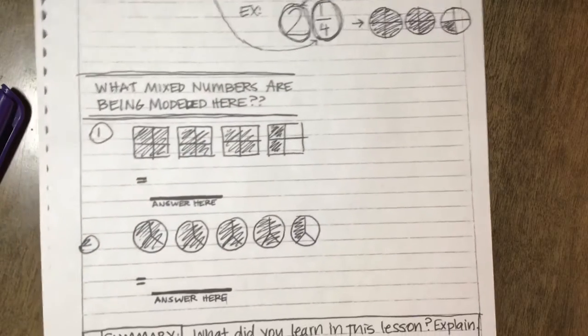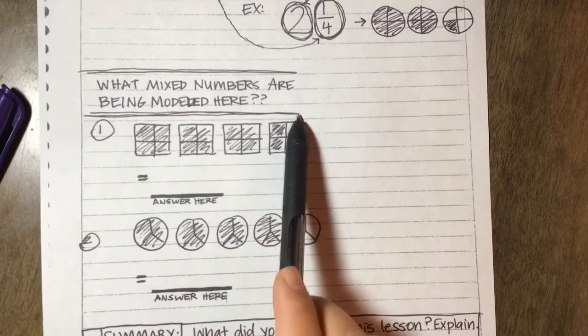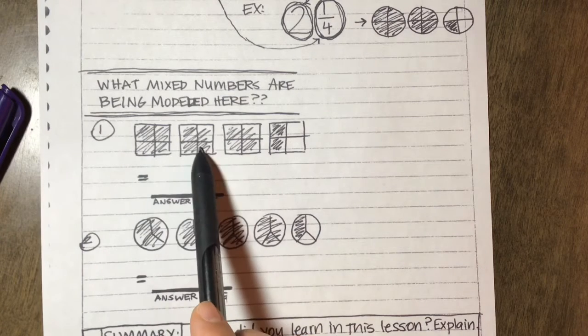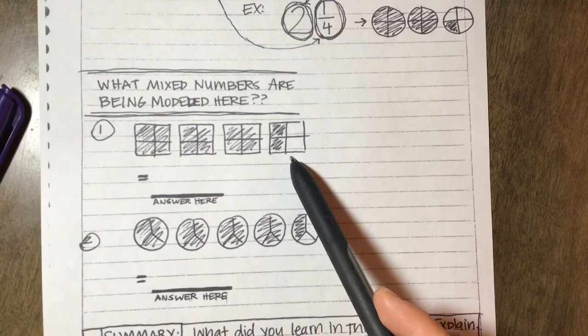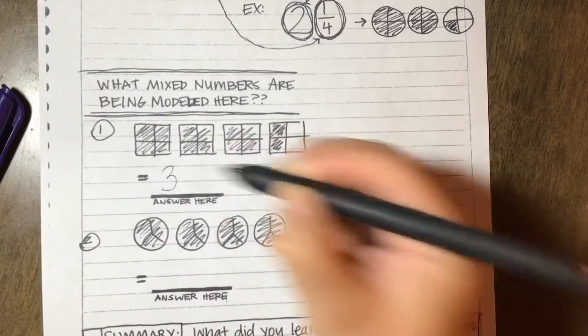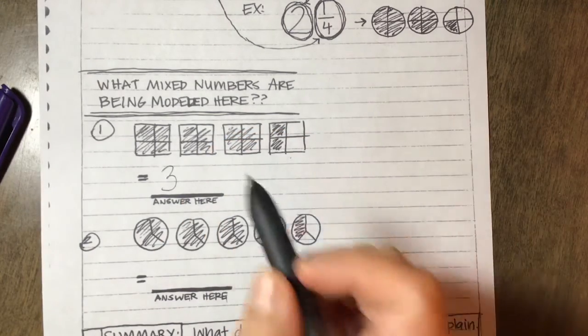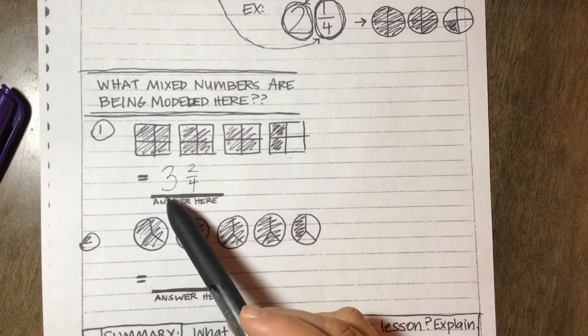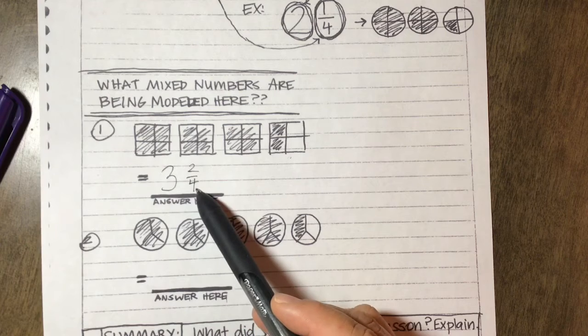Now let's look at another one over here. What mixed number is being modeled? Well, how many whole numbers do we have? We have 1, 2, 3. And is this one whole right here? No, right? So we have 3 wholes, and then we have 2/4, right, of another. So this can be read as 3 and 2/4.